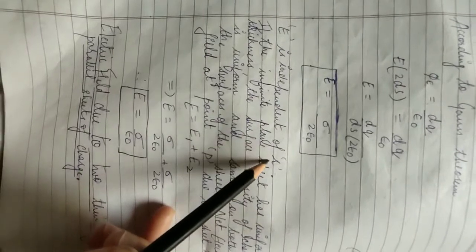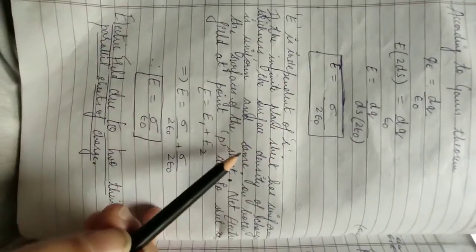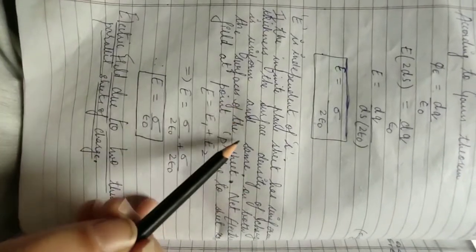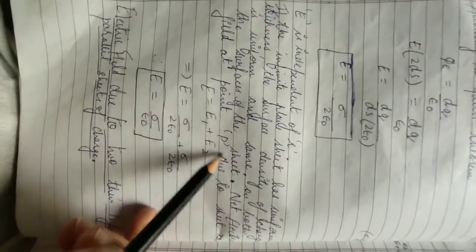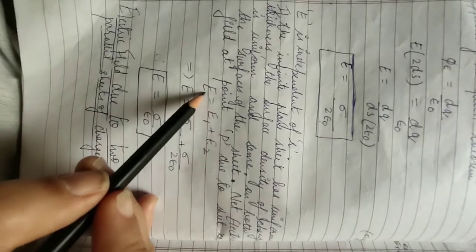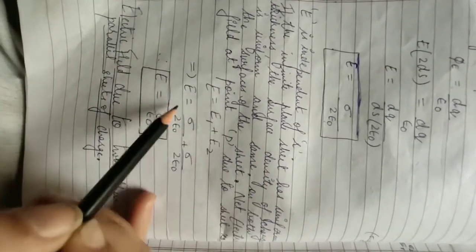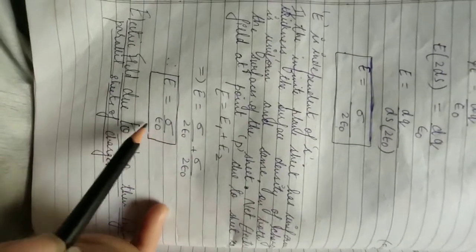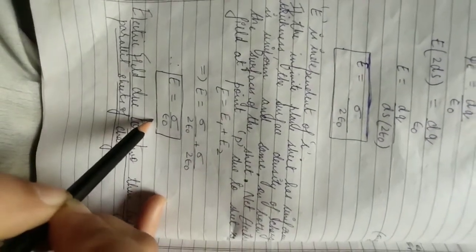So it is independent of the r. It means if the infinite plane sheet has uniform thickness, the surface charge density is uniform and same on both the surface areas. So the total electric field will be E is equal to E1 plus E2. E is equal to sigma upon 2 epsilon naught plus sigma upon 2 epsilon naught, and you will get the total electric field will be sigma upon epsilon naught.